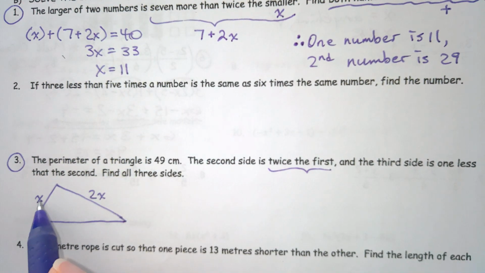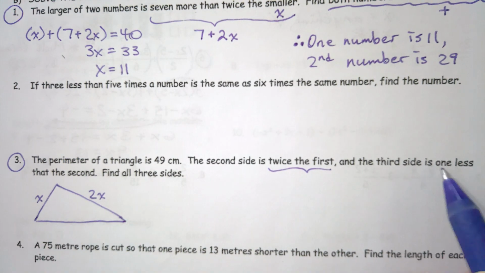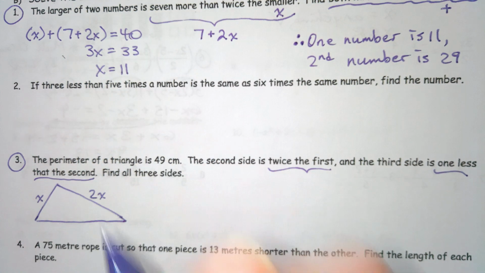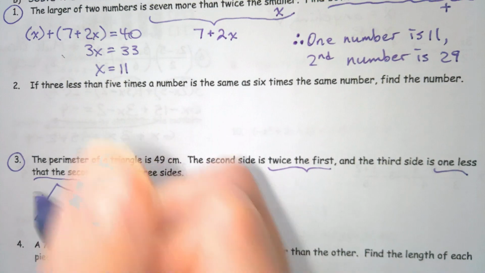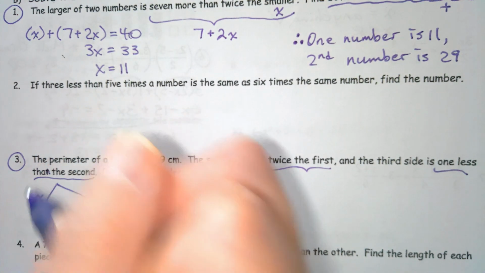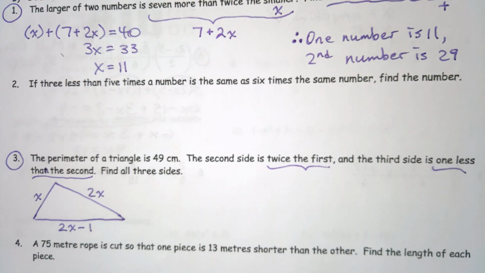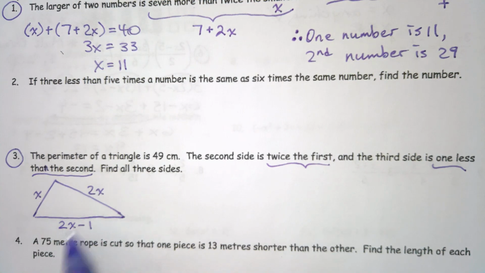And then the third side right here, 1 less than the second. Ethan? 2x minus 1. I'll change that to an n. Alright, it's a typo.